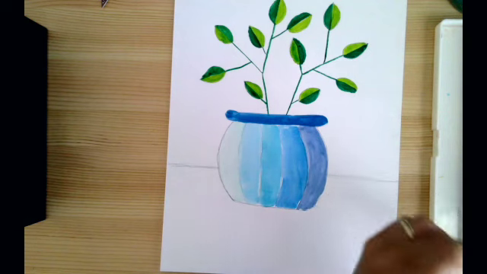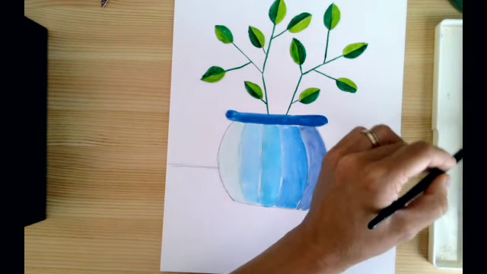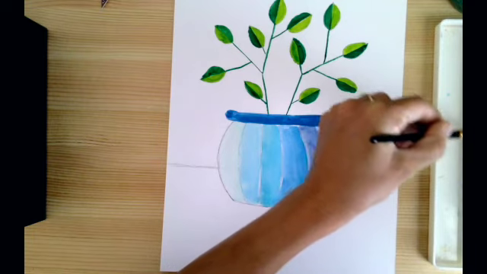I think I'm going to go with the neutral. Let's see how this looks.